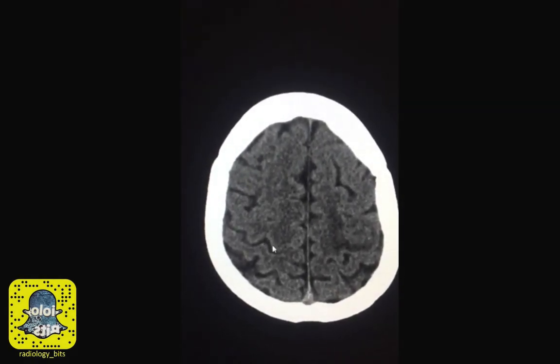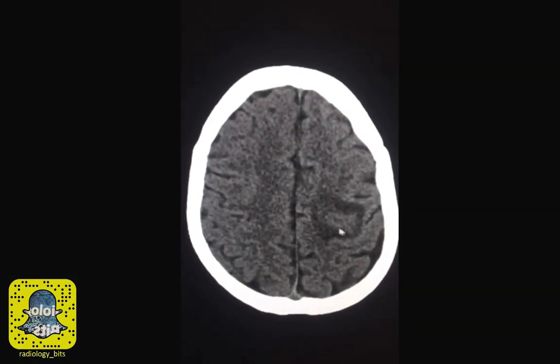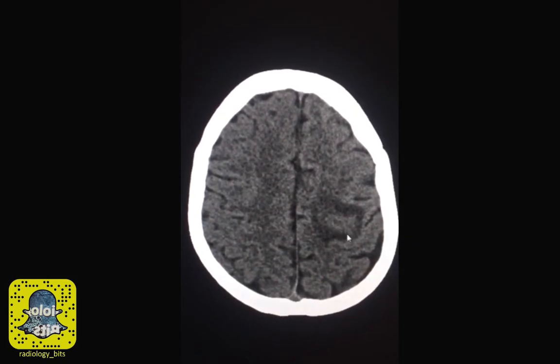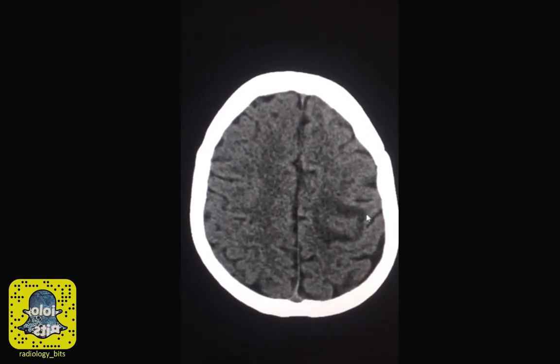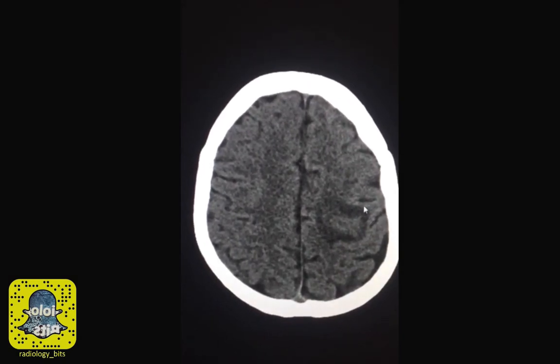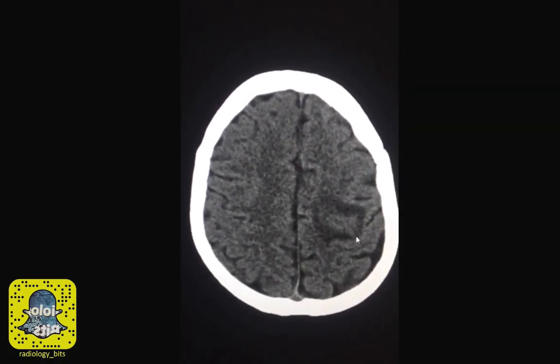So the gray-white matter junction would be lost with cytotoxic edema. That's not the case with vasogenic edema. Despite this large heterogeneous central lesion and despite the surrounding edema, you could see that the cortex is preserved. Since the gray-white matter junction is not lost, this represents vasogenic edema. Now we're thinking neoplasm, infection, or hemorrhage.